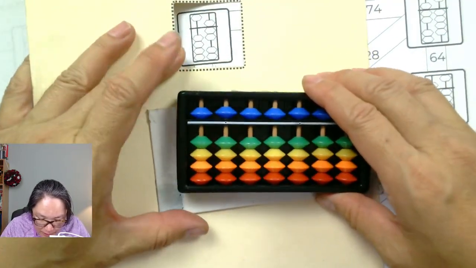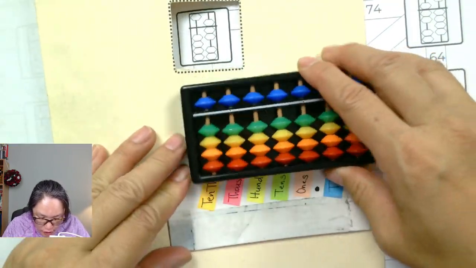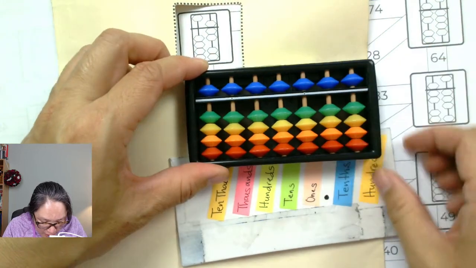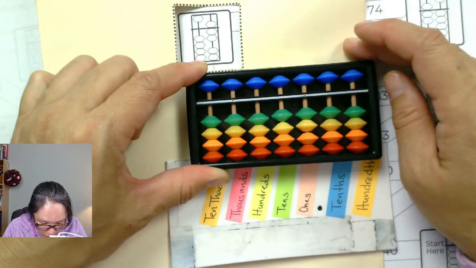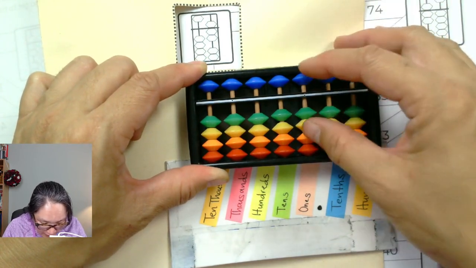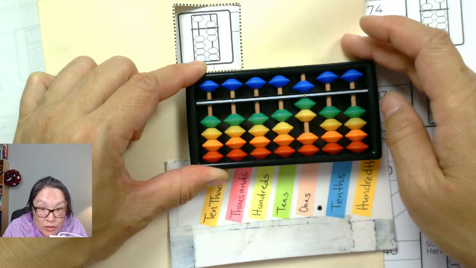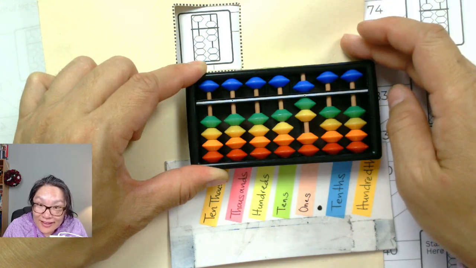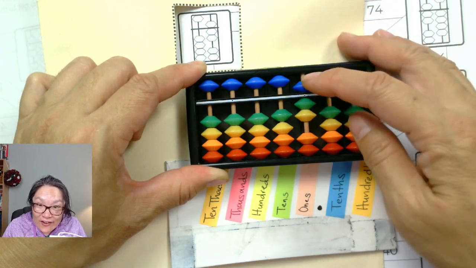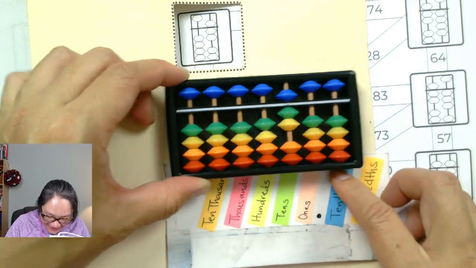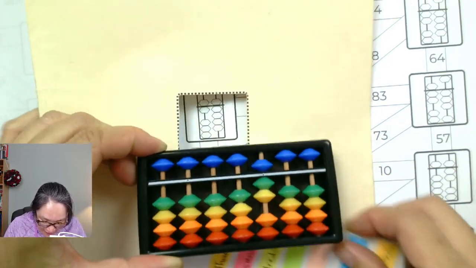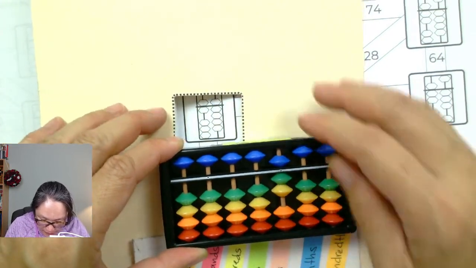So again, this is the maze that I created just to show some bead recognition and to be a little bit more fun, because math is a little boring. So if I have this number, 5, 6, 7. So that's 7, and then we have this number.